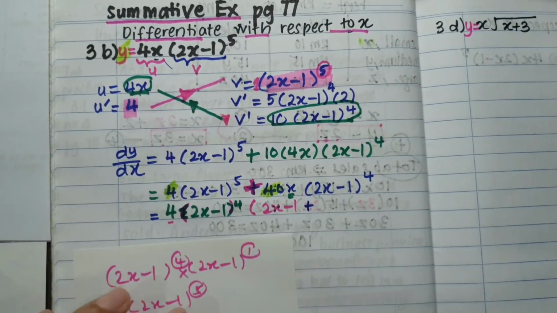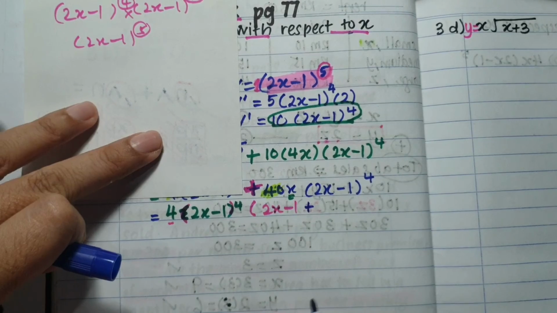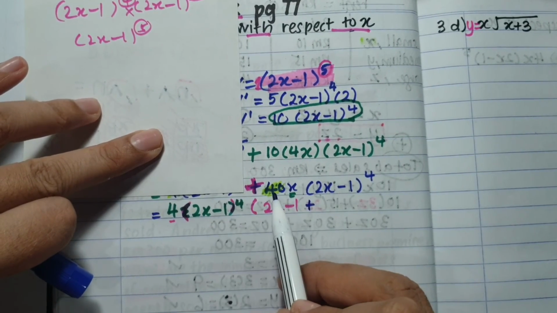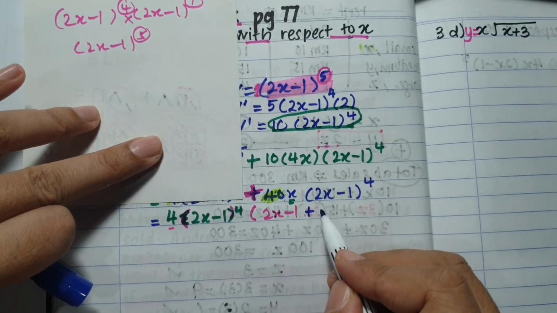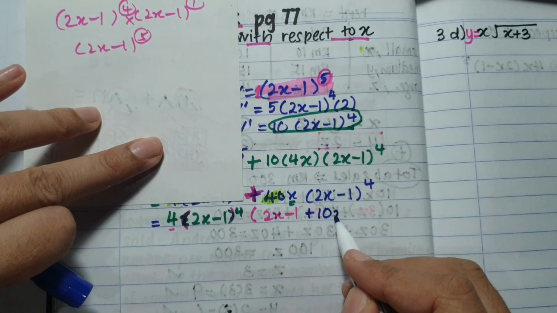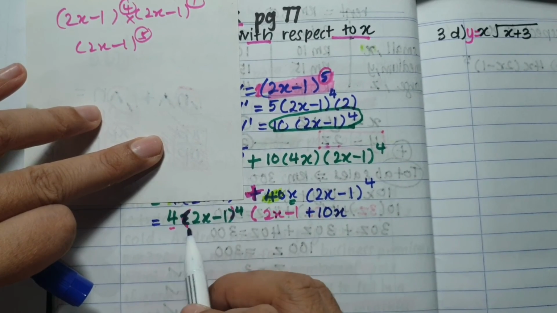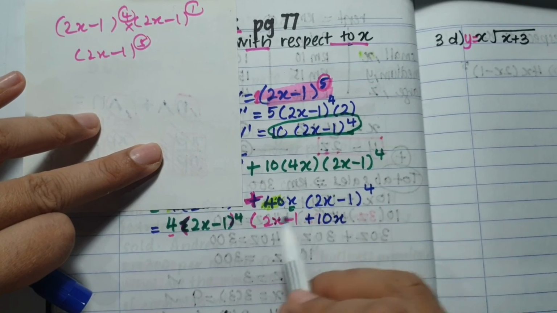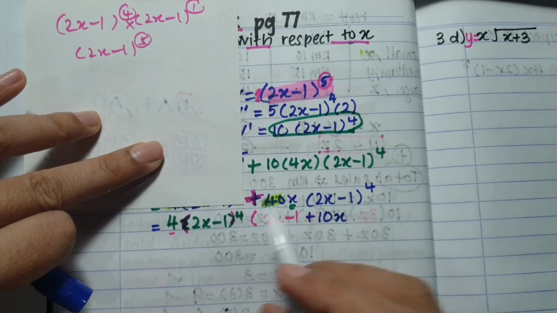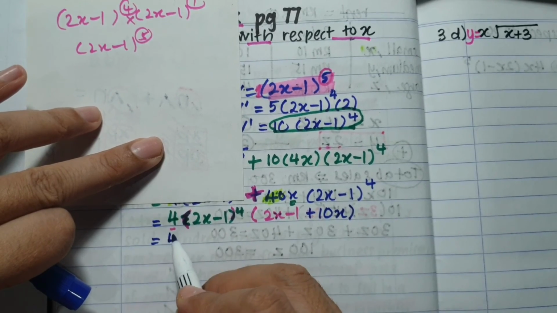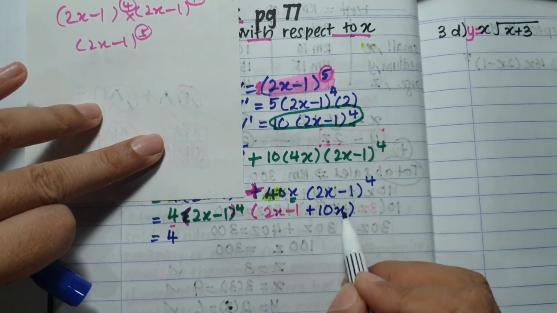This side is done, so look at the other one. 4 times 10, you have 40. And then you have x here. Outside of the bracket there is no x, so you must write x here. And this bracket, you have it outside, so you don't have to write this bracket. Okay, done. Now we copy this first.